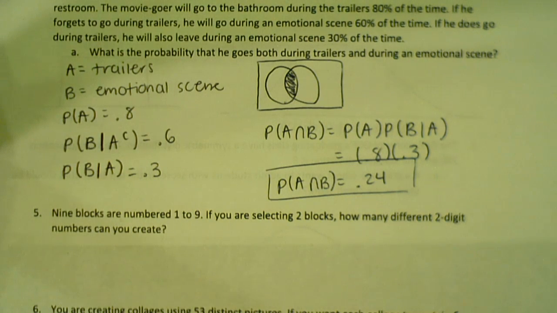Okay, so the next couple are kind of like the counting rules, just in case you guys need them. So we have 9 blocks. They are numbered 1 to 9. If you are selecting 2 blocks, how many different 2-digit numbers can you create? So what type of problem actually would this be as far as a counting rule? Would it be combination, permutation, or multiplicative rule?